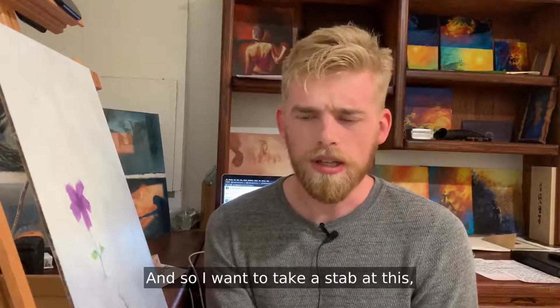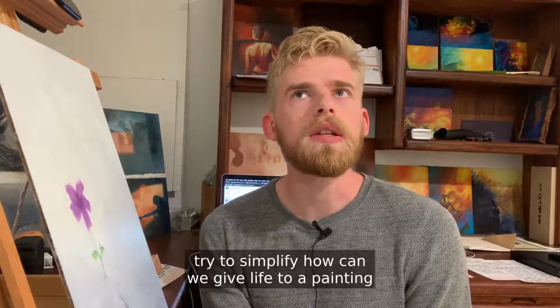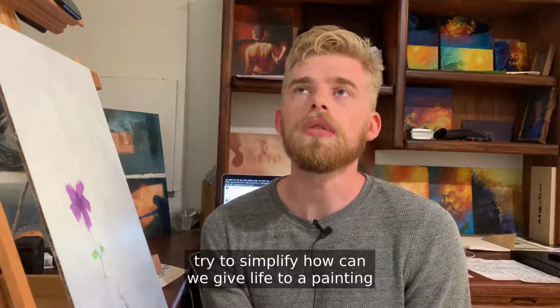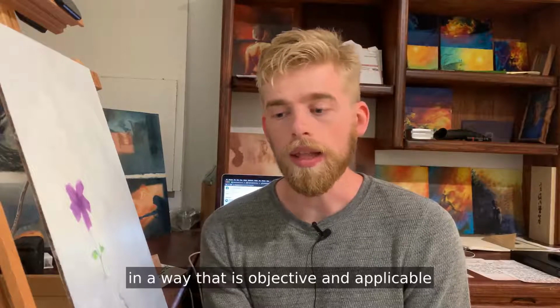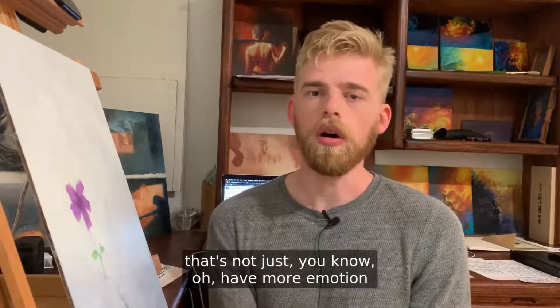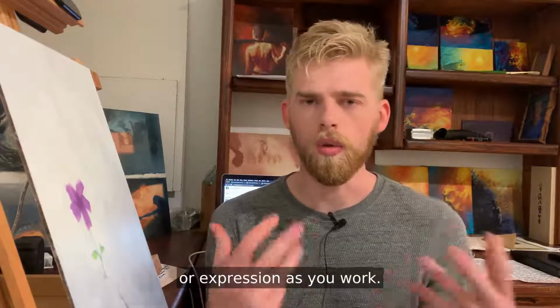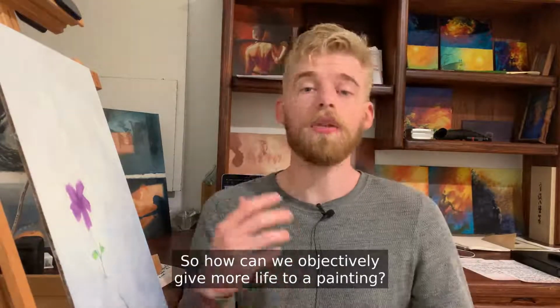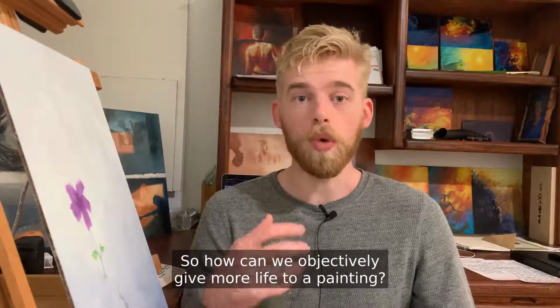And so I wanted to take a stab at this, try to simplify how can we give life to a painting in a way that is objective and applicable. That's not just, oh, have more emotion or expression as you work. Like, that's not really actionable. So how can we objectively give more life to a painting?